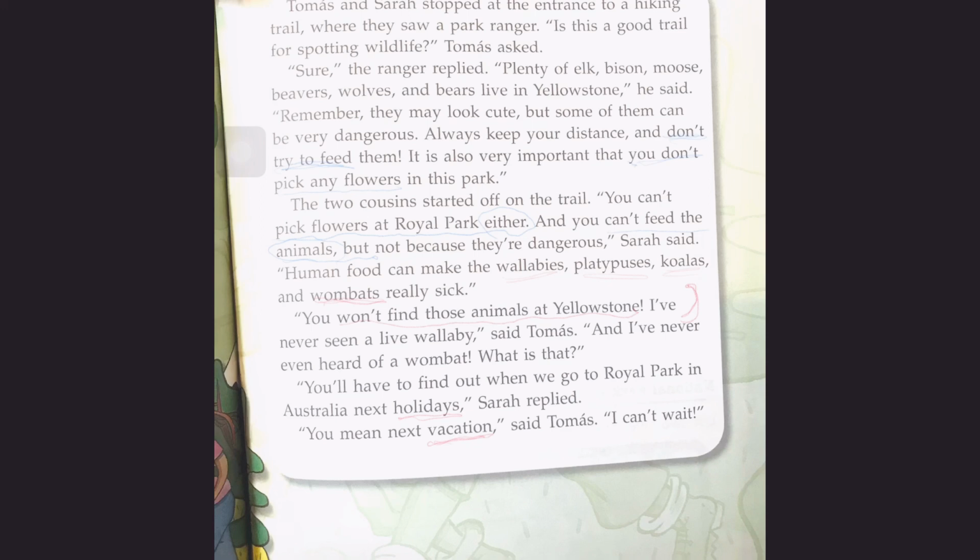But really, another comparison within this text is the types of animals at the two parks. Sarah mentioned that wallabies, platypuses, koalas, and wombats live in Australia. However, they don't live in Yellowstone. Thomas has never even seen such animals. He says it in the text.